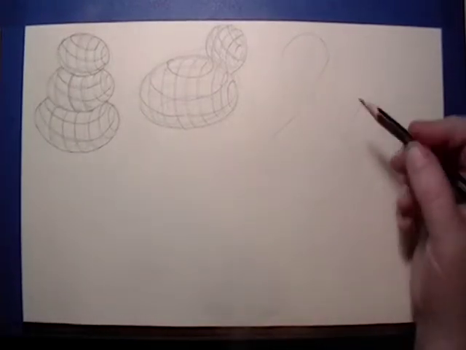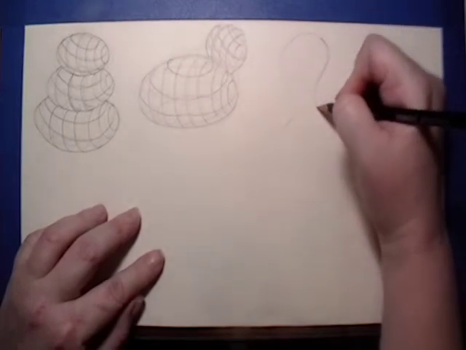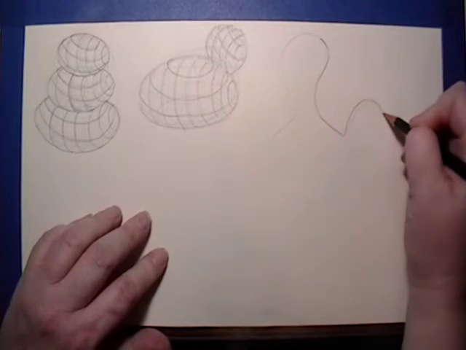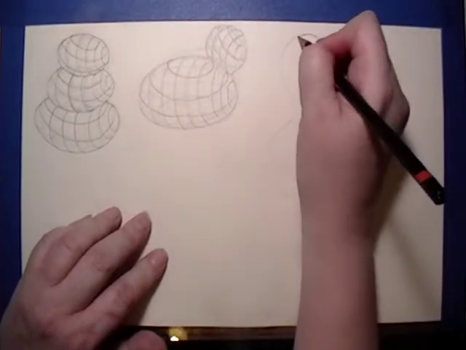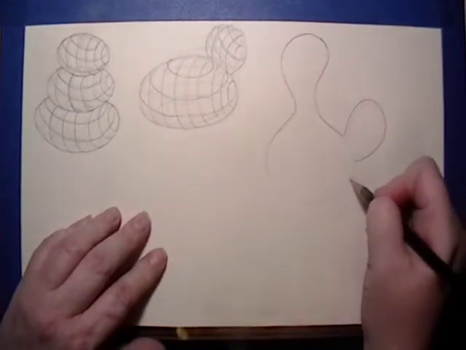So I'm just once again adding shapes to shapes that I already know. So we're creating more complex shapes by combining simpler shapes. It's like a shape builder.